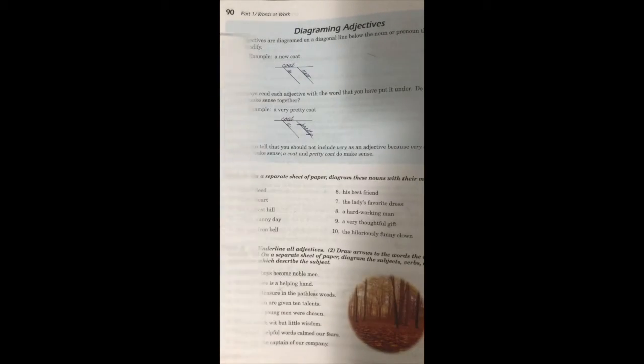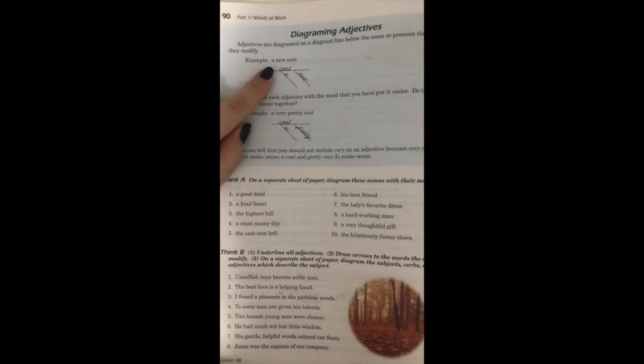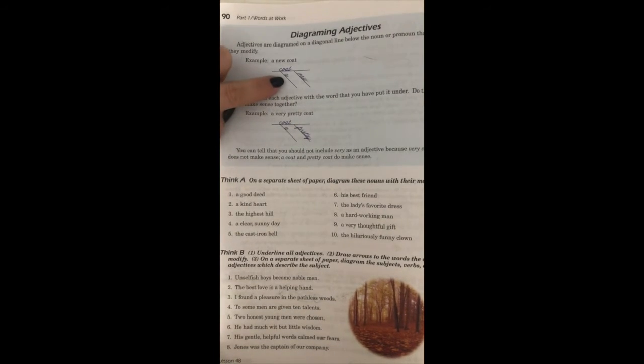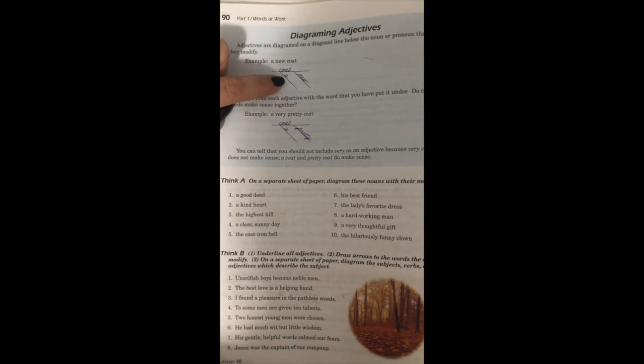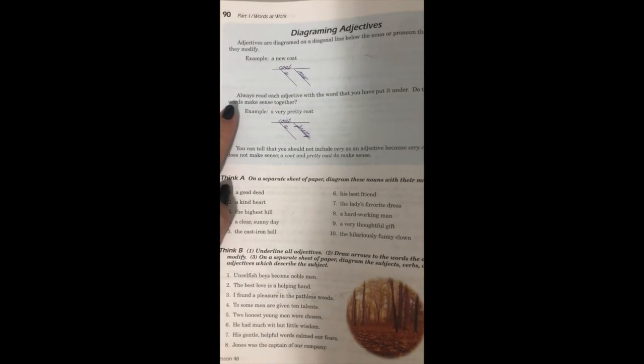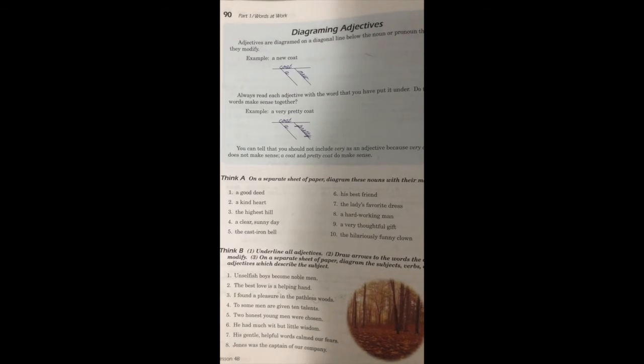And here is an example. So if it says a new coat, then you're going to put coat on the top and then a and new. Remember that we learned that a, an, and the are considered adjectives, so don't forget those. So here it's just telling you to make sure that the describing words go on the bottom, and I'm going to do 2 of them with you. So it says to use a separate sheet of paper, as I did. I made mine much bigger, but you can do yours as you please.